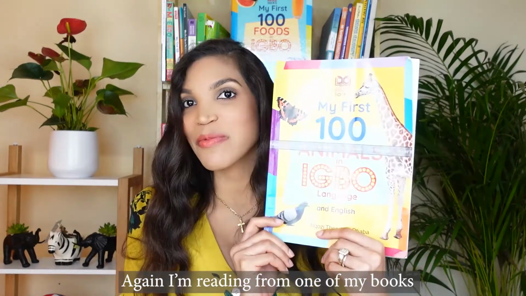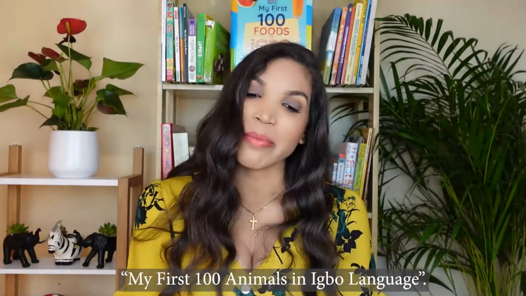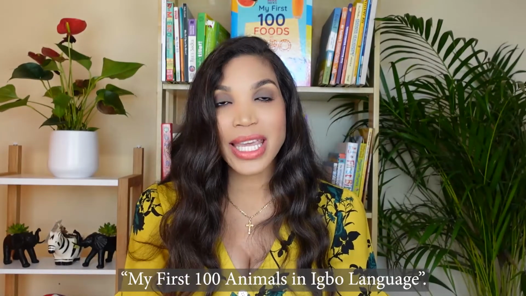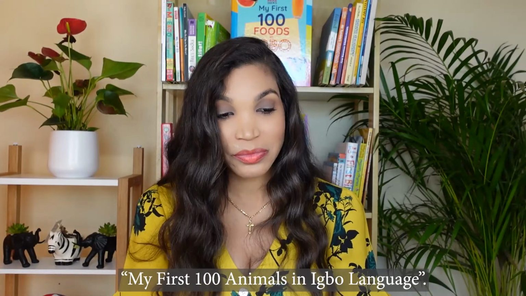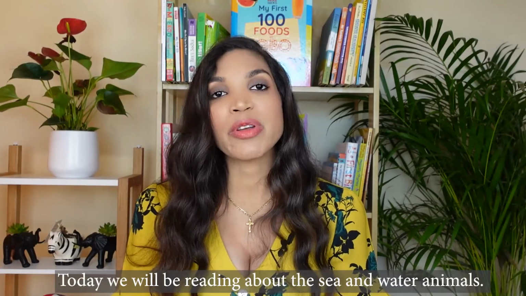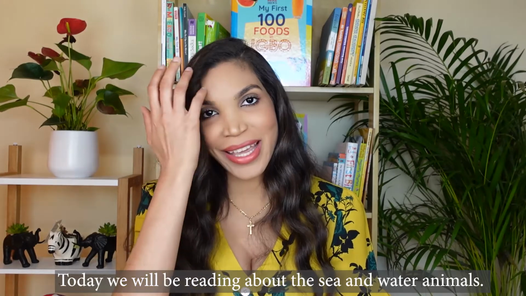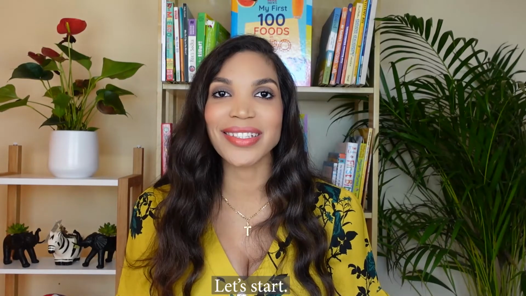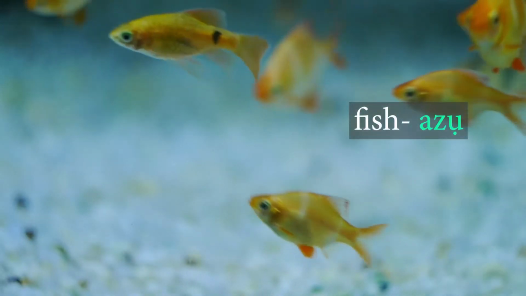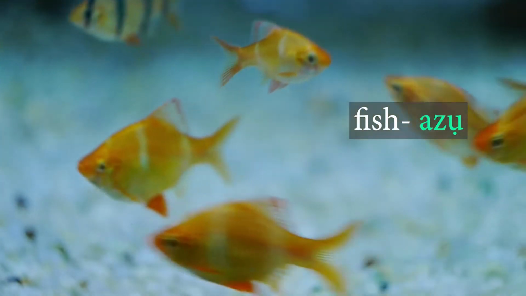Again, I'm reading one of my books, My First 100 Animals in Igbo Language. Today, we will be reading about the sea and the water animals. Let's start. We have fish, azu.